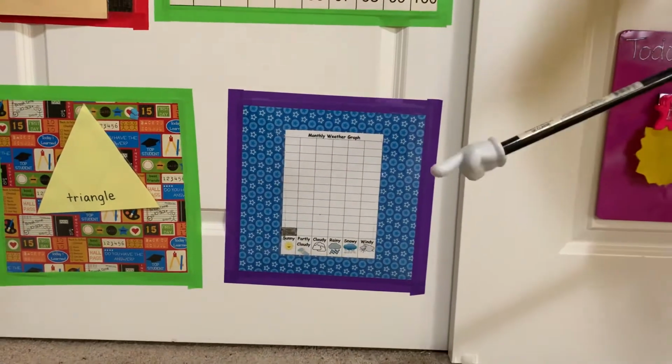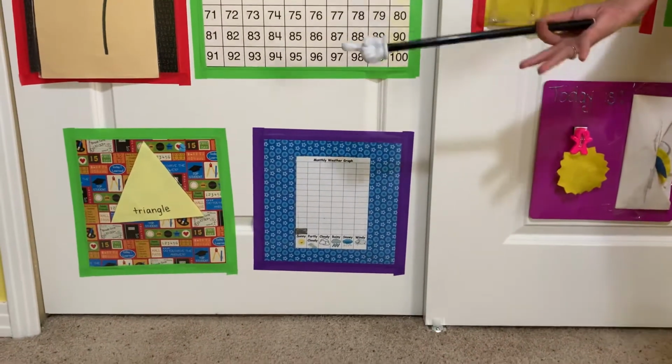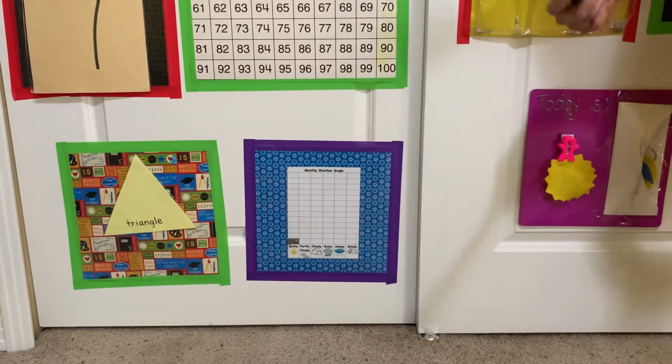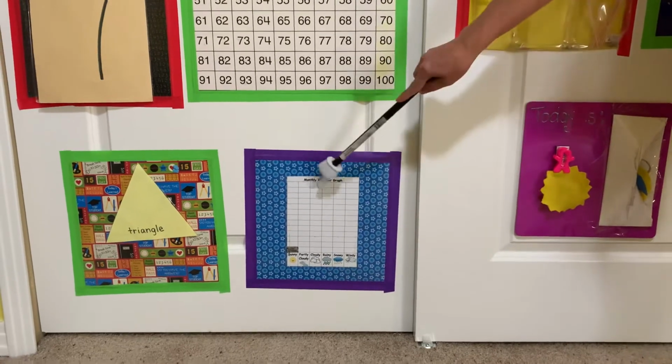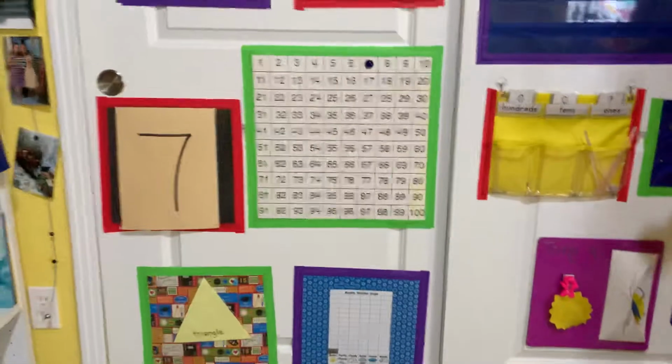And then at the end of the month, you're able to discuss what type of weather did we have the most of? What type of weather did we have the least of? And it's always fun to see those weather changes as the seasons change.